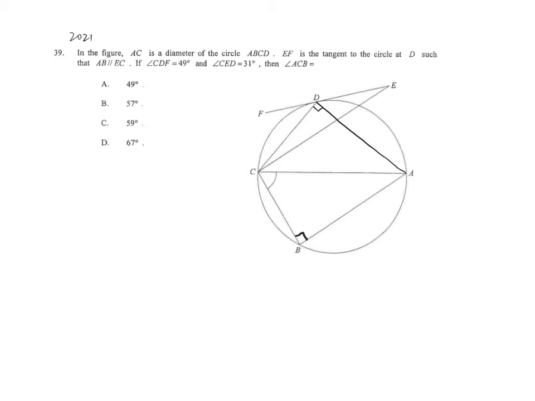And then the other two things that they gave us in the question is the angle CDF. So CDF is 49 degrees, so this angle here is 49 degrees. And there is also a 31 degrees given at angle CED. All right, and the other angle that you can now make up is the angle EDA, which is 180 minus 90 minus 49, which is 41.